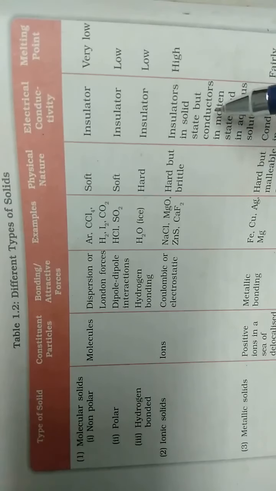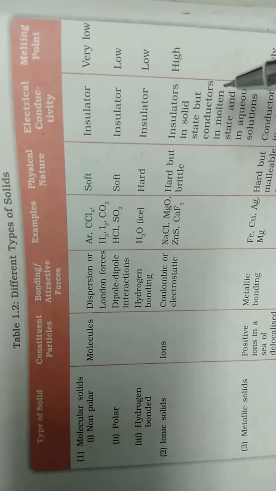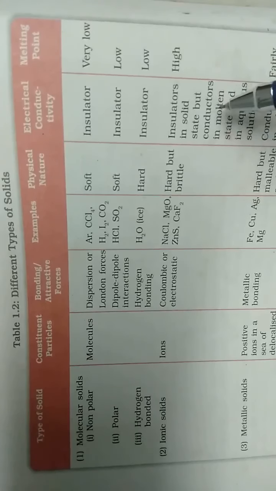मोल्टेन स्टेट मतलब सॉलिड सब्सटेंस का लिक्विड फॉर्म को मोल्टेन स्टेट बोला जाता है. जब एक सॉलिड को हीट करके लिक्विड बना देते हैं, that is called molten state of the solid. So ionic solid इलेक्ट्रिसिटी कंडक्ट कर सकता है मोल्टेन स्टेट में, और आयोनिक सॉलिड का एक्वस सॉल्यूशन में भी. तो क्यों मोल्टेन स्टेट और एक्वस सॉल्यूशन में आयोनिक सॉलिड इलेक्ट्रिसिटी कंडक्ट कर सकता है? क्योंकि in molten state and in aqueous solution ions become free to move.